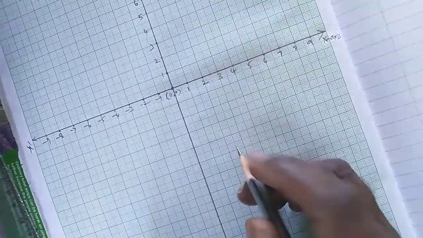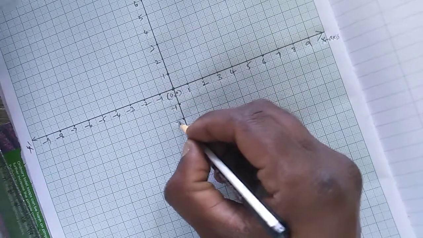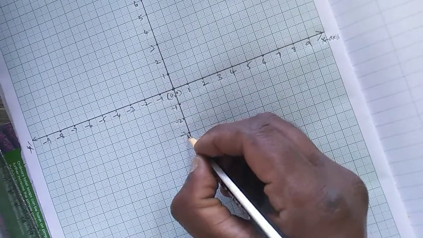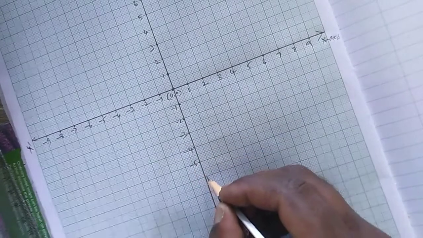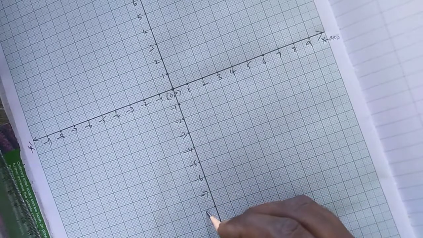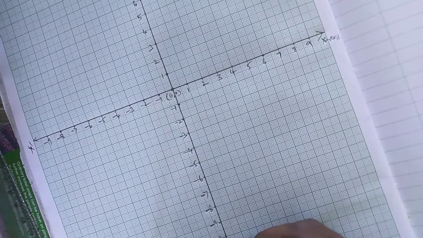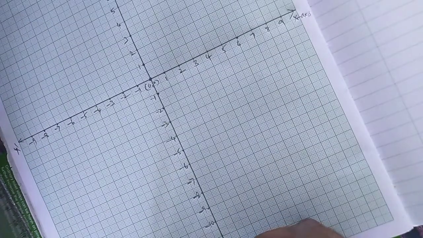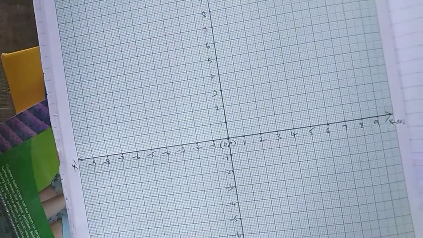Below the x-axis on the y-axis all are negative, so -1 -2 -3 -4 -5 -6 -7 -8 -9 -10 -11, also -12. So all the numbers are indicated on both the axes, x-axis and y-axis.